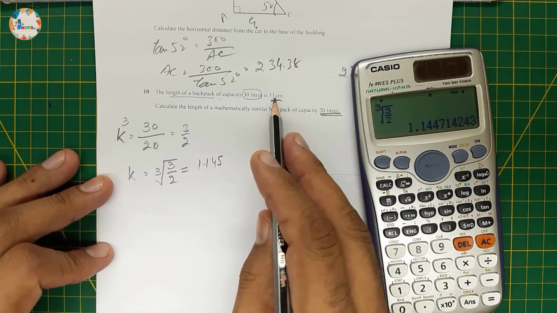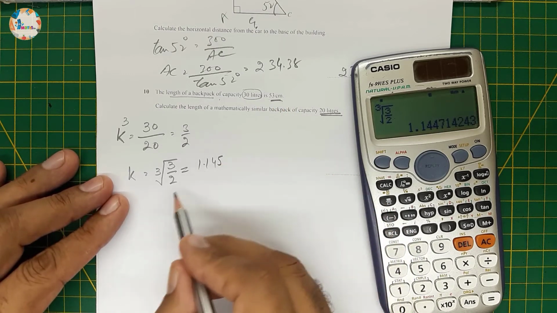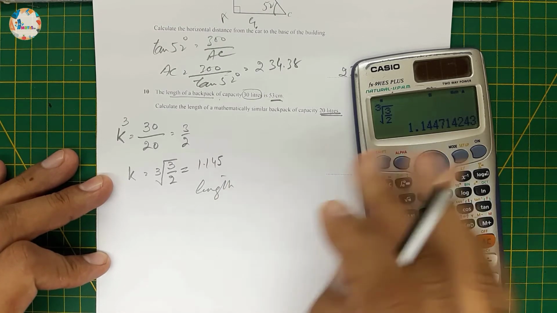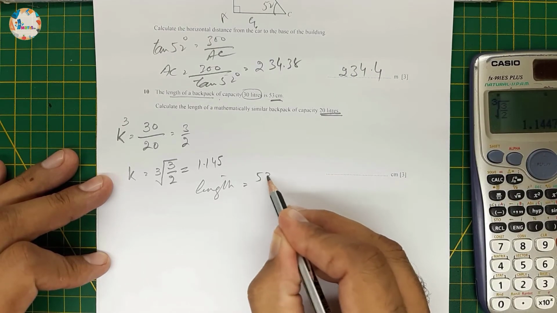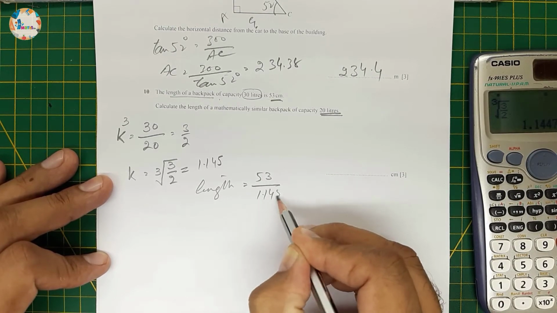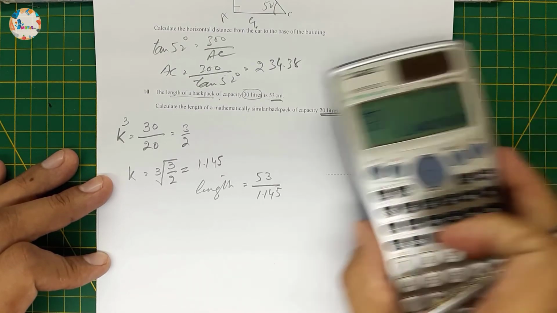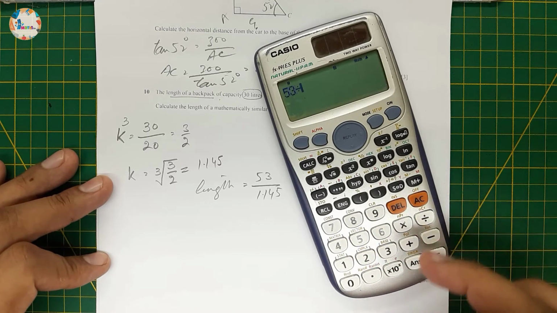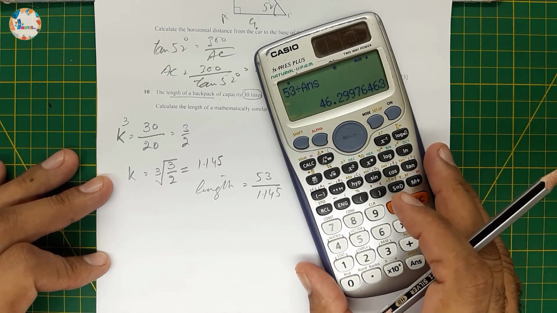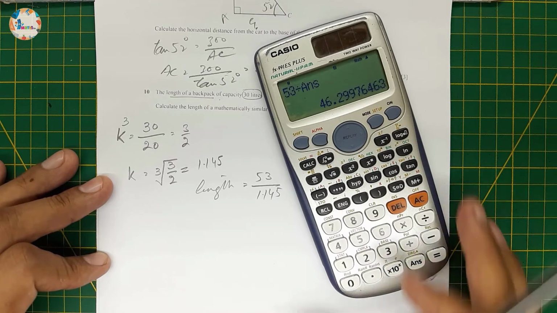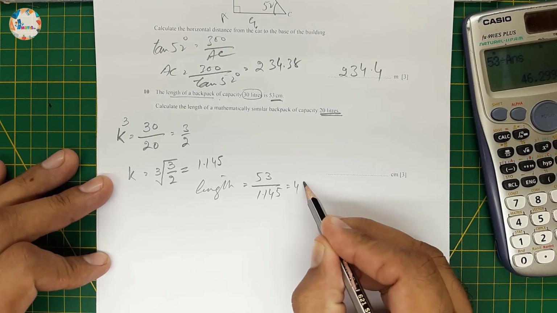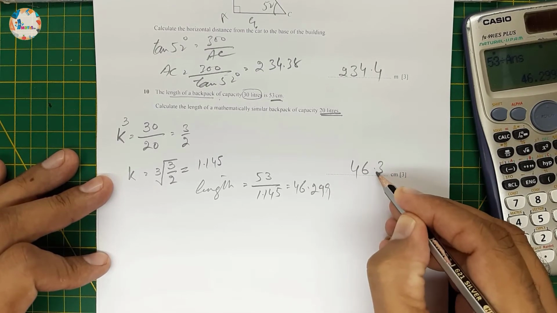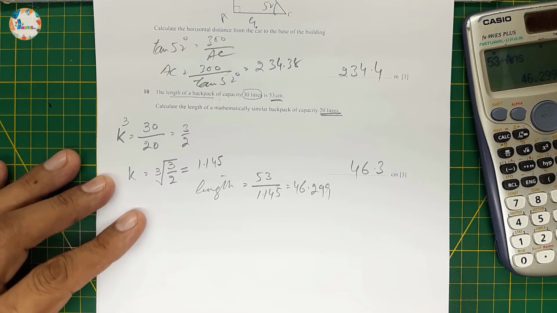So capacity is lesser, so length will also be reducing. So we'll divide. So length will be equal to 53 divided by 1.145. I will use the whole calculation, this whole number, 53 divided by the answer will be equal to 46.299, or we can round it to 46.3. This will be centimeters in length.